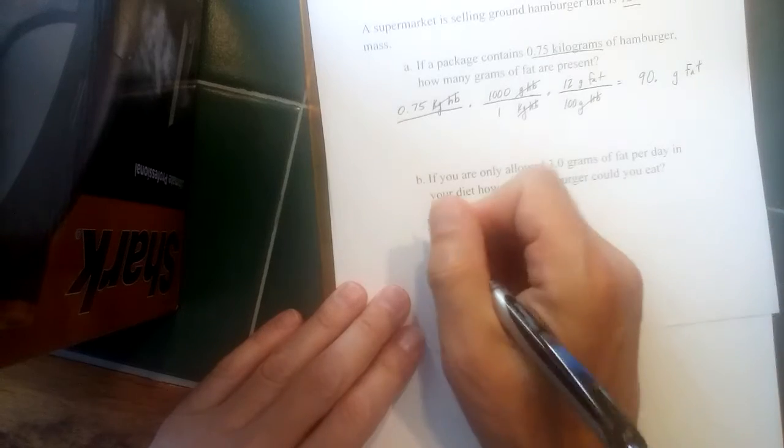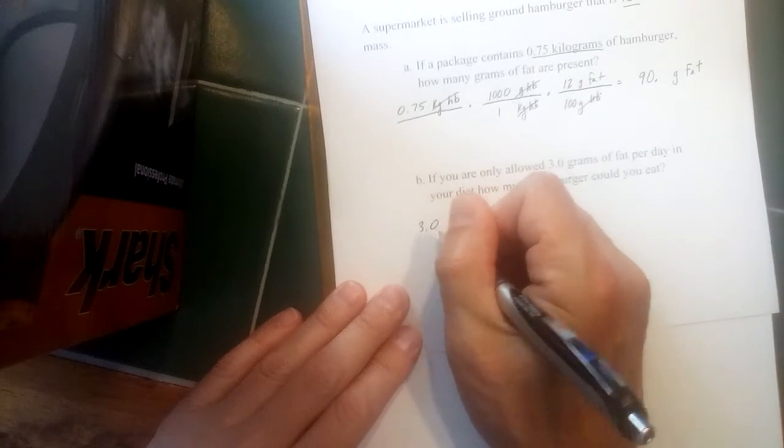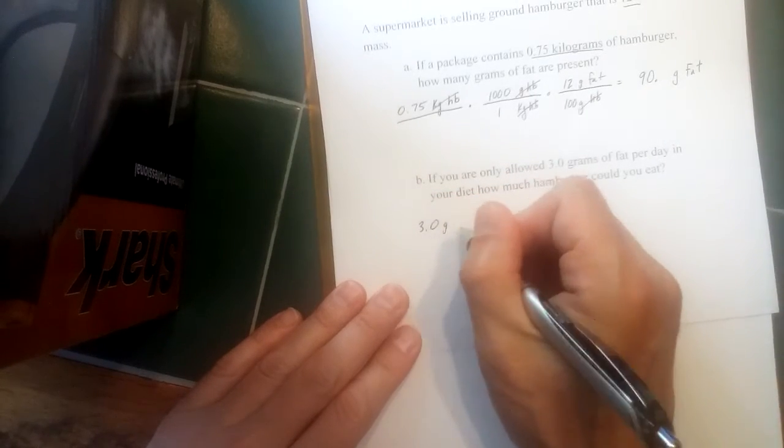Okay, now part B here, if we are only allowed 3 grams of fat per day, how much hamburger could we eat? So we can start that off. There's just that one piece of data provided, 3 grams of fat.